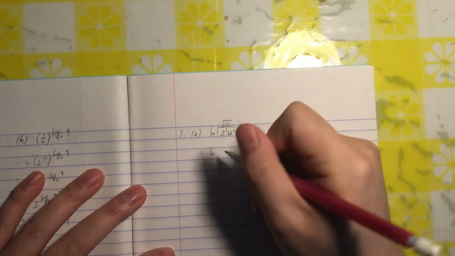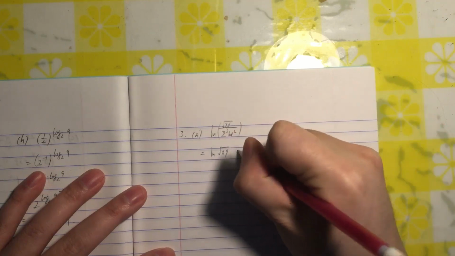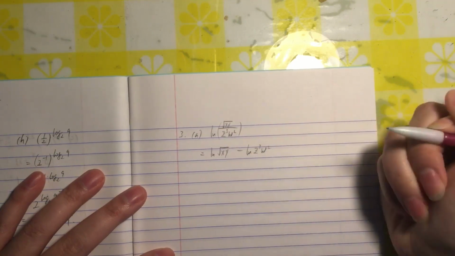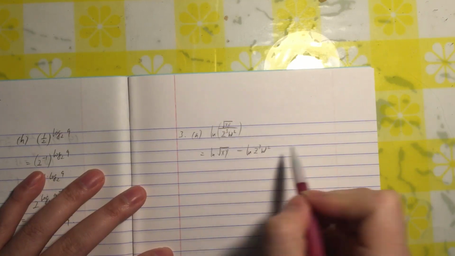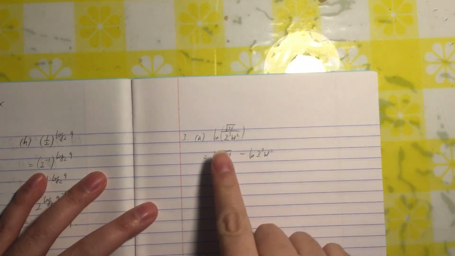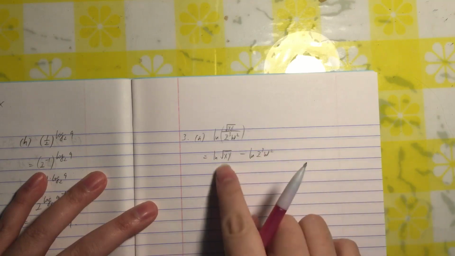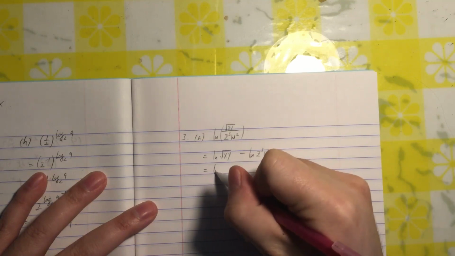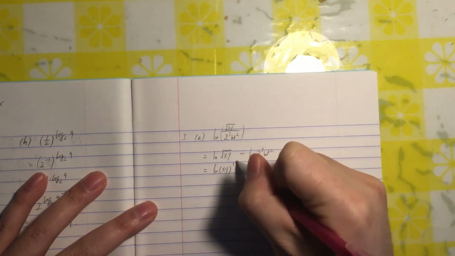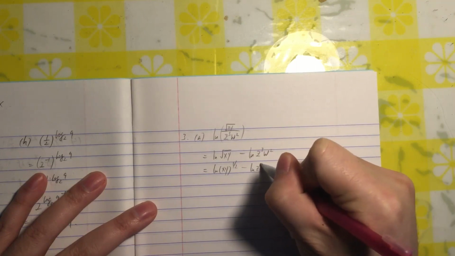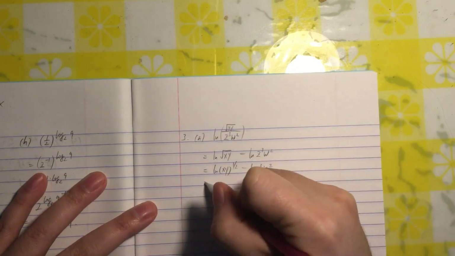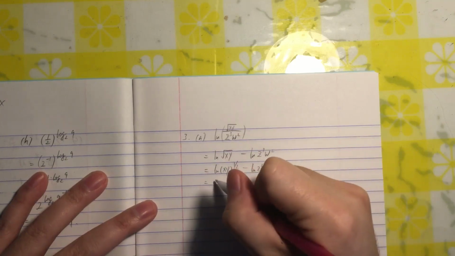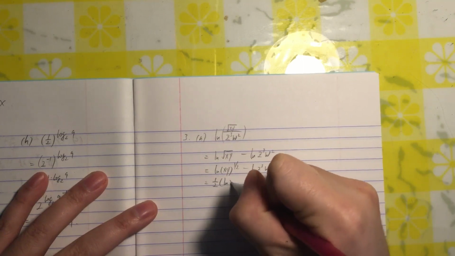Write it as ln of square root of xy minus ln of z to the power 3 w to the power 2. Next, simplify each part individually. For the first part, square root of xy can be written as xy to the power of 1 over 2. Next, in the first term, I can bring exponent to the front. I get half of ln of xy.